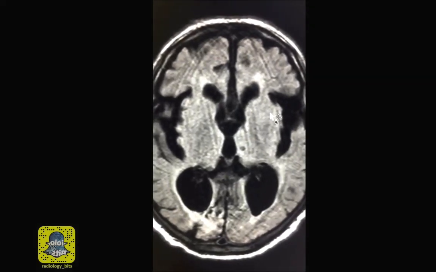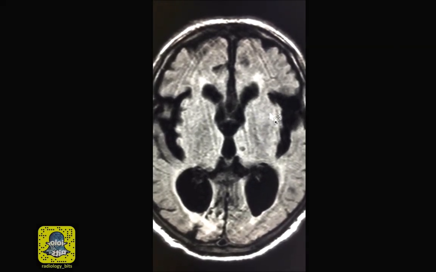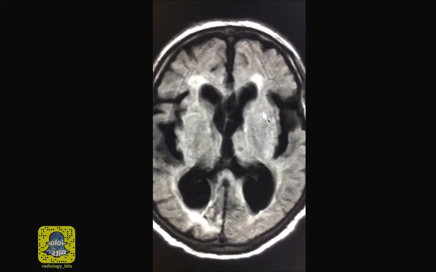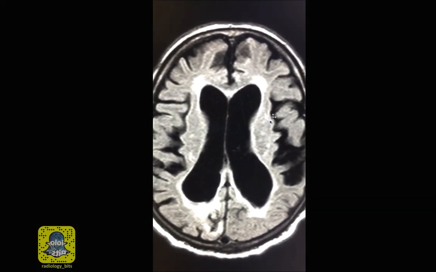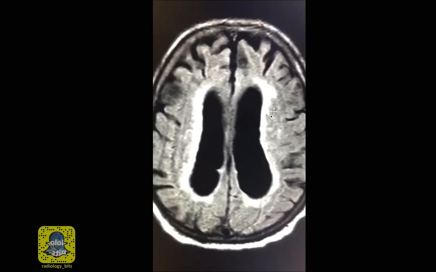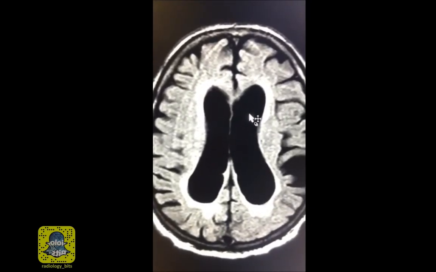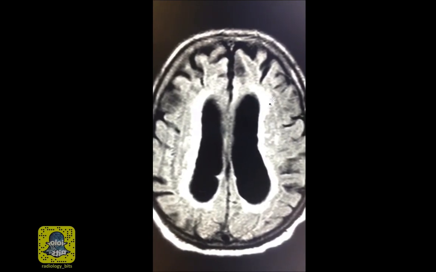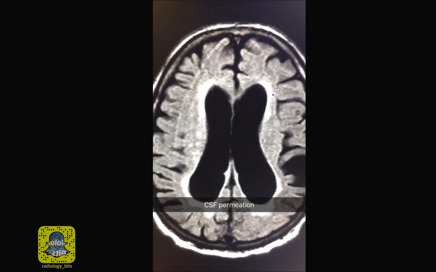Now, for more senior audience, are there some signs that could help us be more confident about the diagnosis when it comes to imaging? And yes, there are a few non-specific signs, but they're useful if seen in combination with a disproportionately dilated ventricle. First, with increased pressure in the lateral ventricle, you may have CSF that passes into the brain. And this is what we call transependymal CSF permeation.